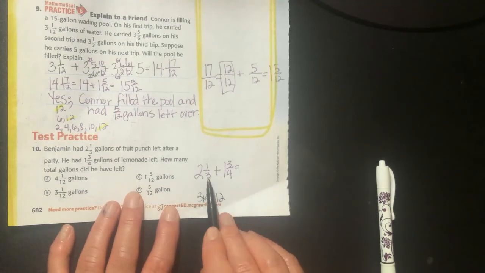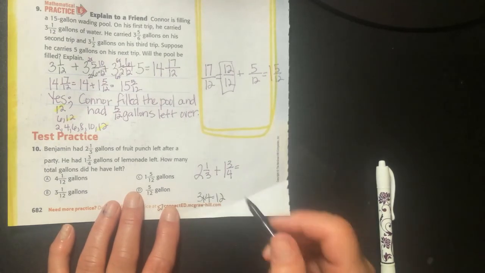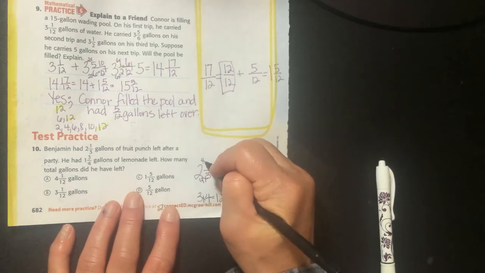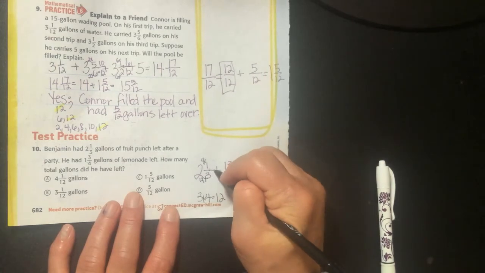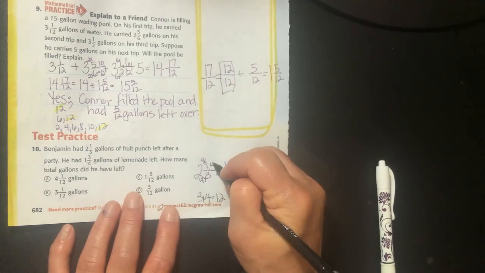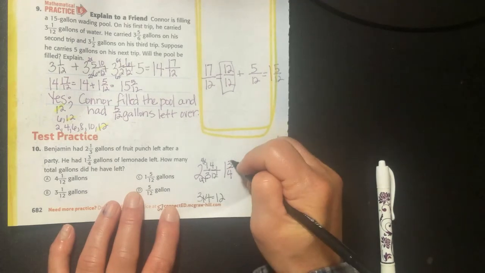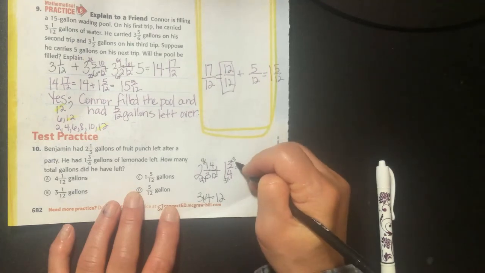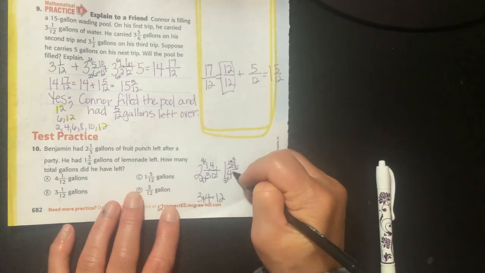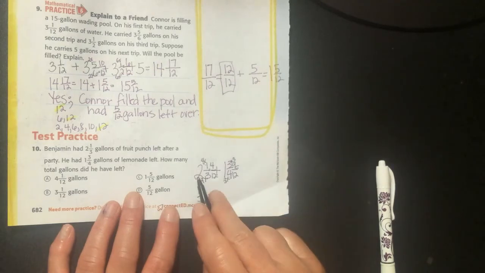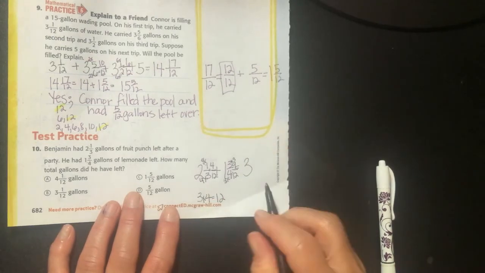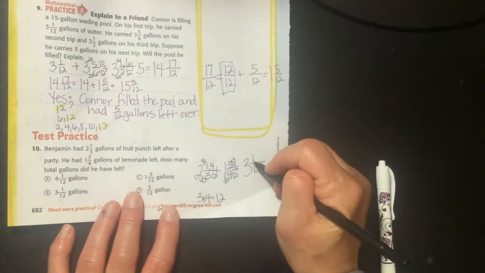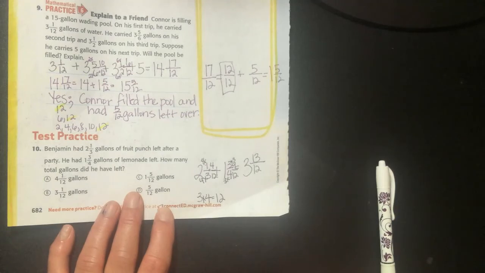All right, so 3 can turn into a 12 by multiplying it times 4. And whatever I do to the bottom, I have to do to the top. So now this is going to turn into 4 over 12. And over here, I'm going to multiply times 3, because I multiply my bottom times 3. So 3 times 3 is 9. 3 times 4 is 12. Now I can add. 2 plus 1 is 3. I have my 12ths. 4 plus 9 is 13. So I have 3 and 13 twelfths.